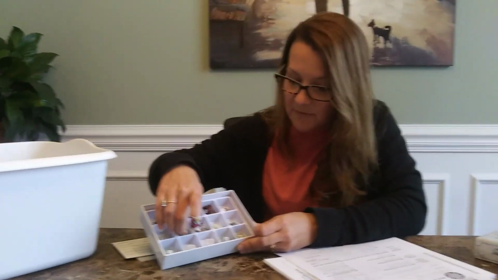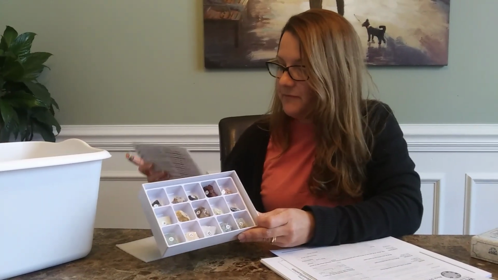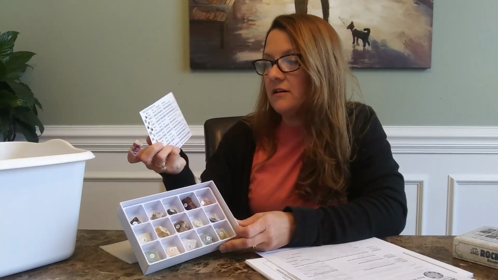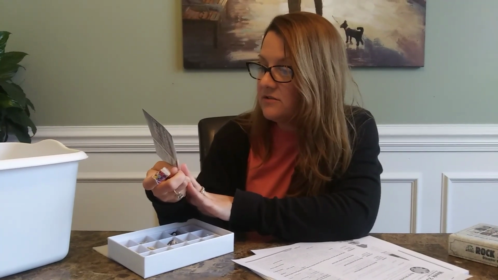the rocks with numbers on them. Some of them I wrote on with a Sharpie because the sticker fell off. But then it has the corresponding list with the numbers so you can see which rock you're looking at. For instance, obsidian is number 1. It tells you the type: it is igneous, volcanic, and it tells you what it's composed of, which is quartz, alkali, and feldspar. And then the description is natural glass, vitreous luster, and a hardness of 6 to 7.